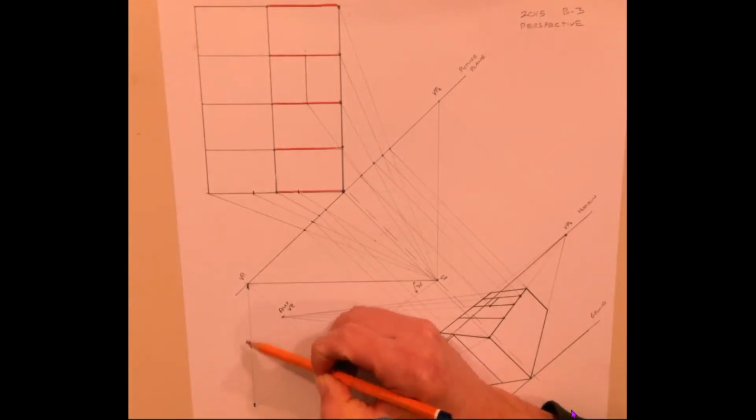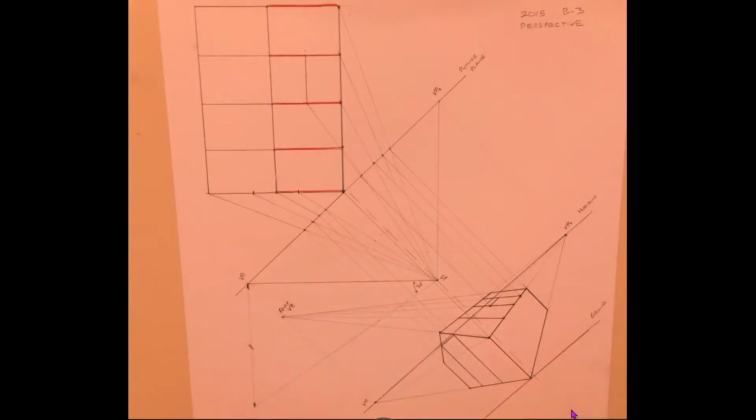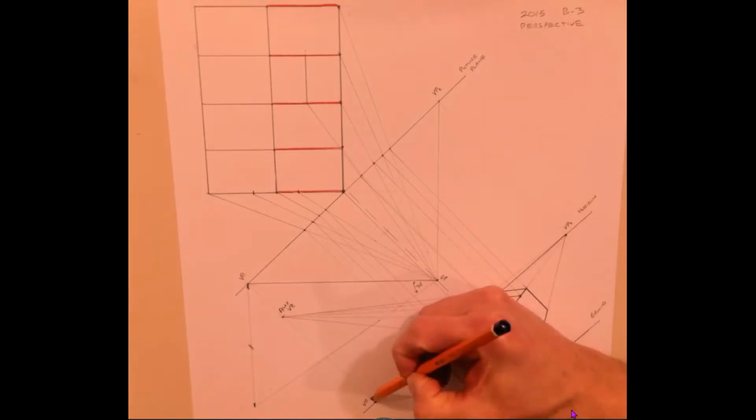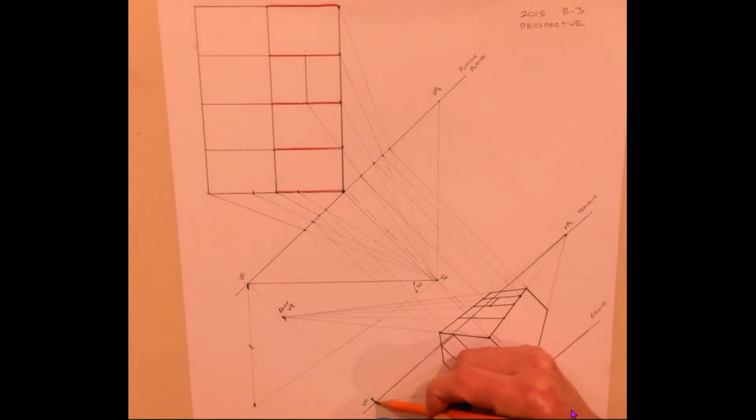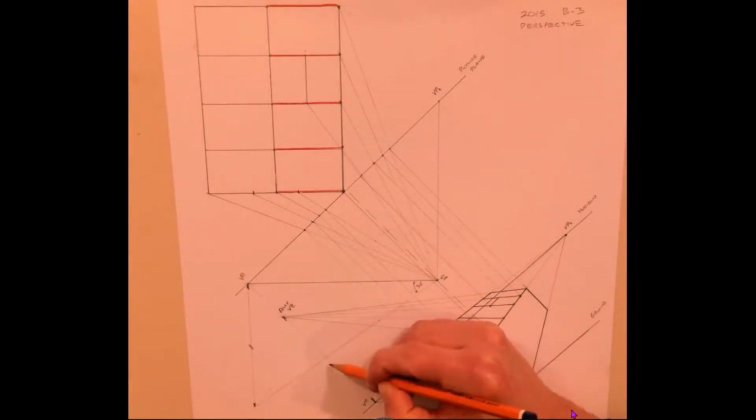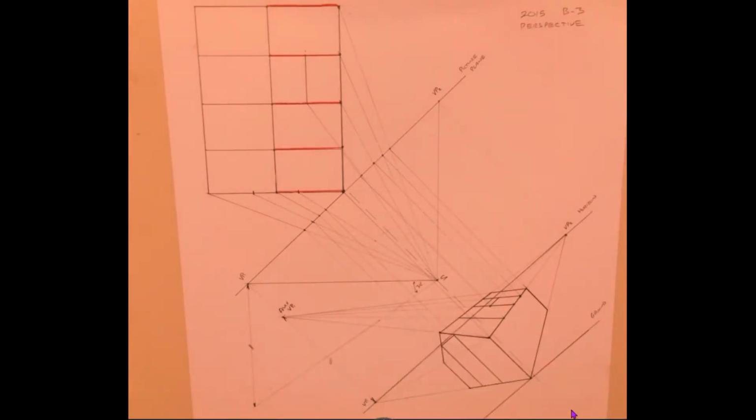We can measure that height above the line, which we marked here. So we marked that above the line because the lines were rising. So above our vanishing point 1, we measured up that distance because those lines were rising. Alternatively, we could measure those below the line if the lines are falling.